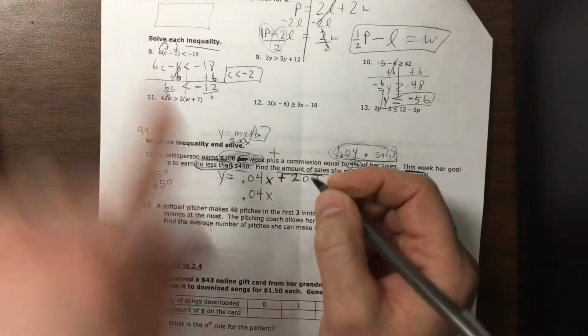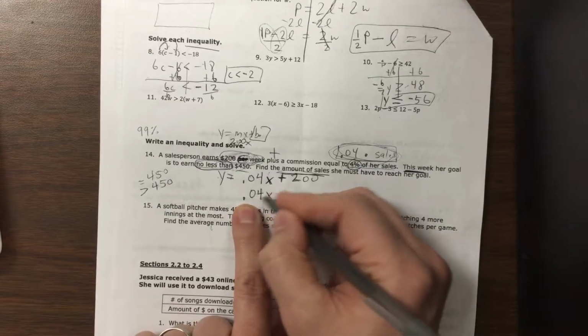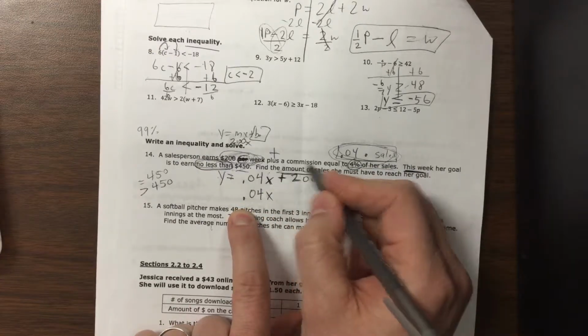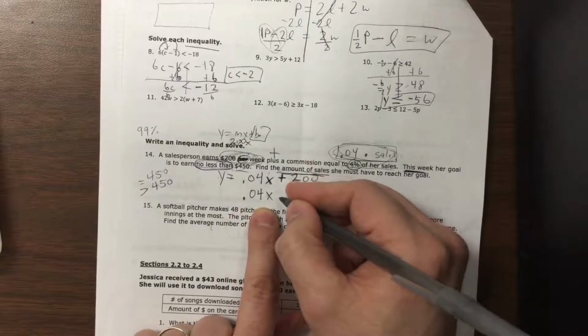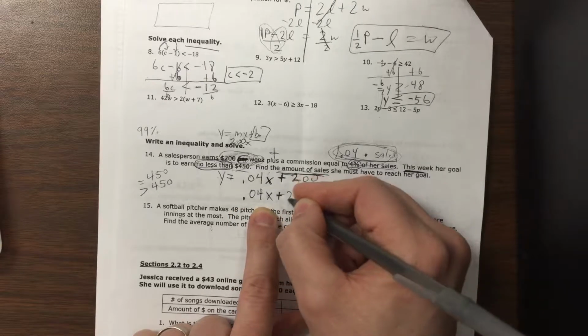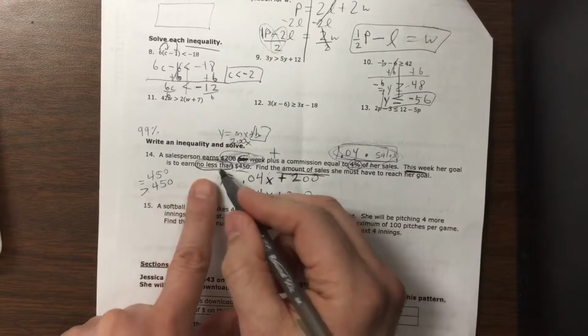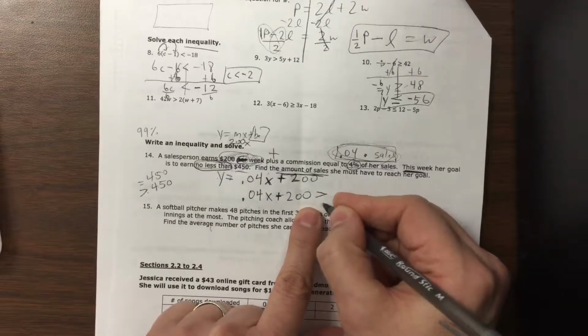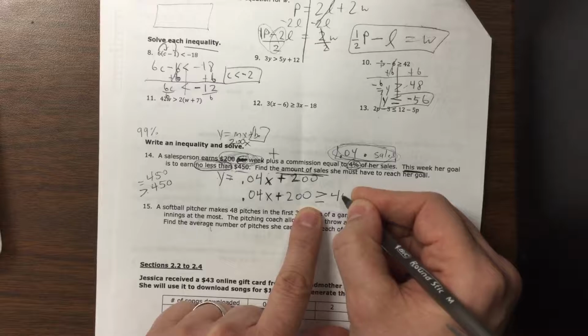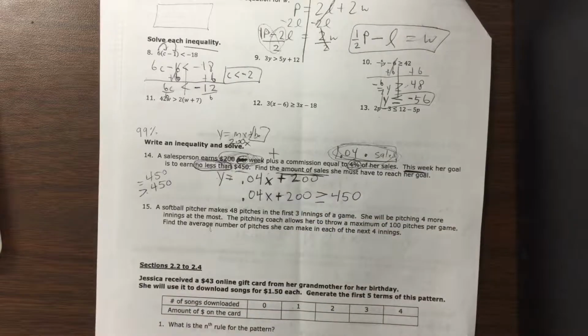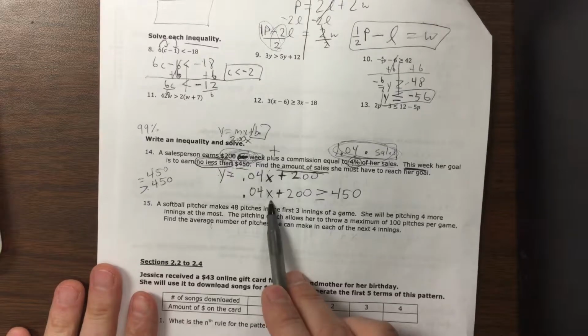So she wants the sales that she makes times that. So this calculation, which is going to give her her commission, we want her commission plus her weekly salary of $200 to be either equal to 450 or greater, as long as it's not less than. So it's going to be greater than or equal to 450. So that was quite a problem. We had to go through and dissect several different things and look at the vocabulary carefully, and that is the inequality. Okay? So now let's solve, meaning let's get x by itself.